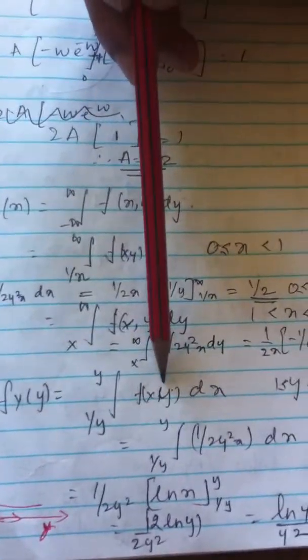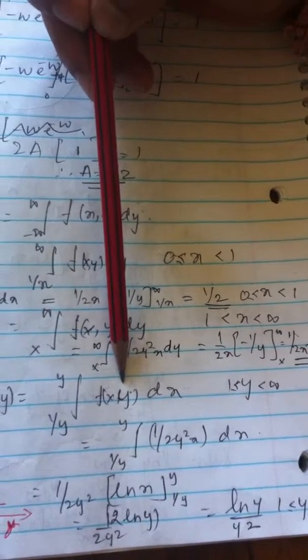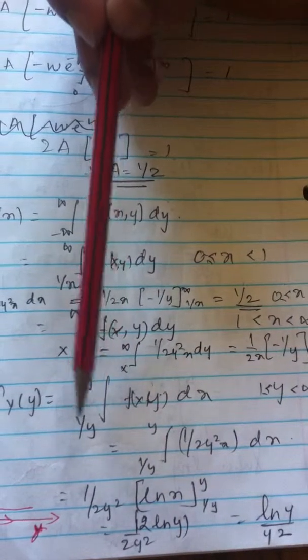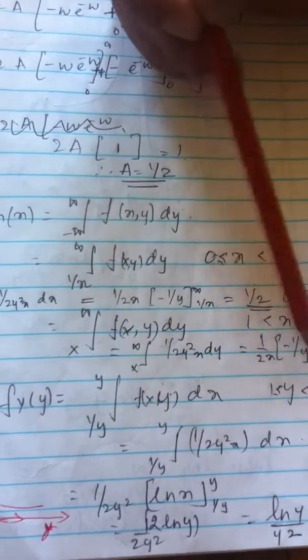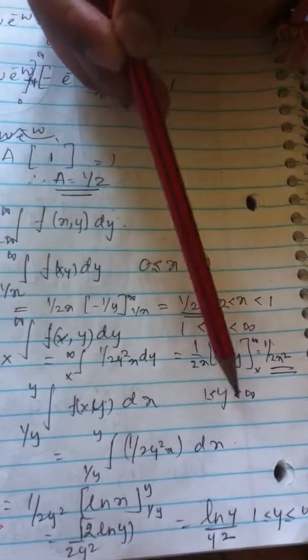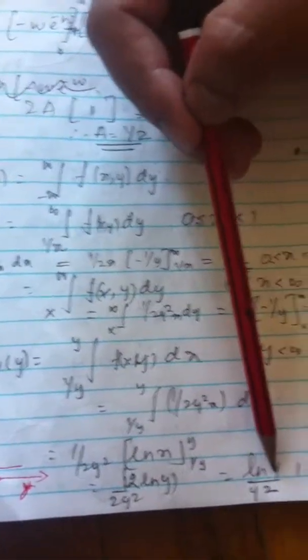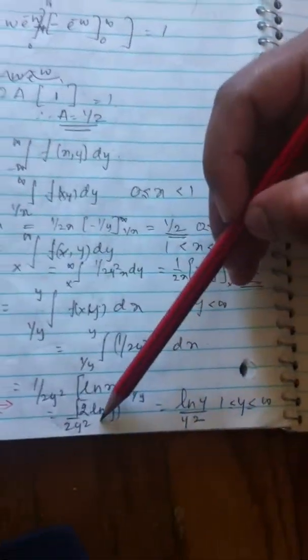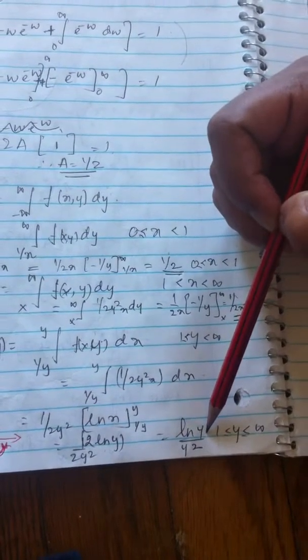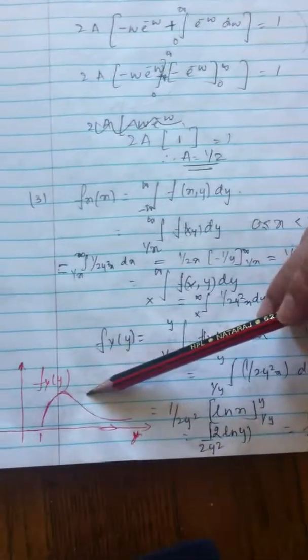Now similarly for fy of y, we calculate the marginal density function over the limits from 1 by y to y, and y will have only one limit, that is from 1 to infinity. Therefore we get the equation ln y upon y square, and the graph of fy of y will be like this.